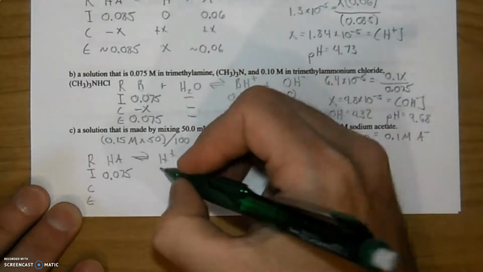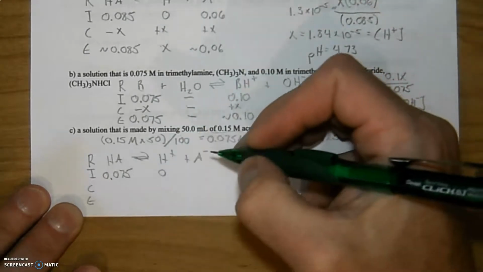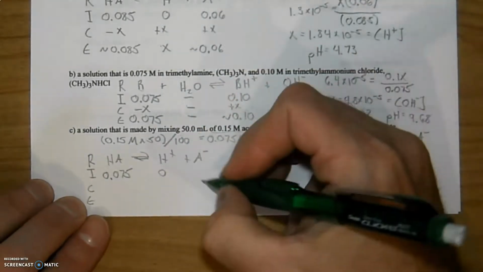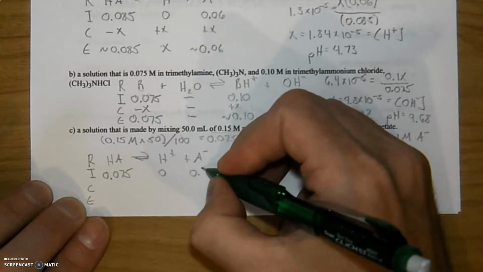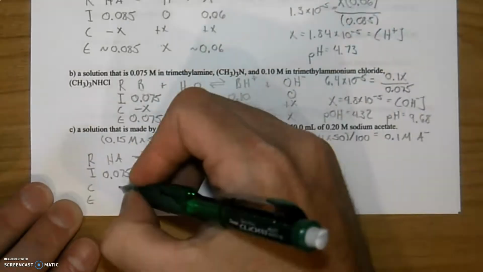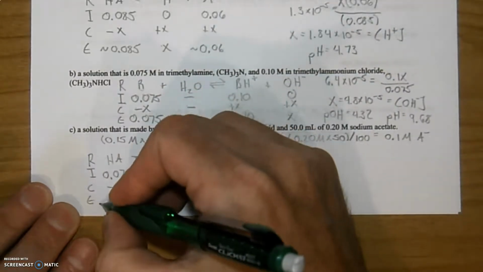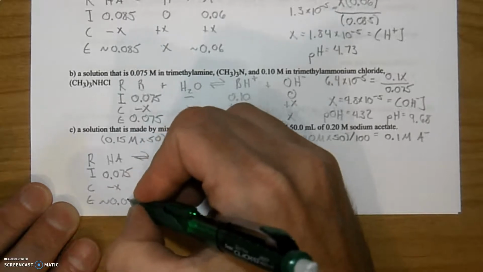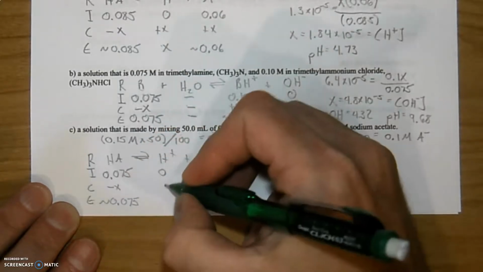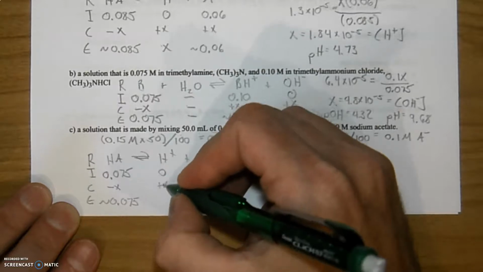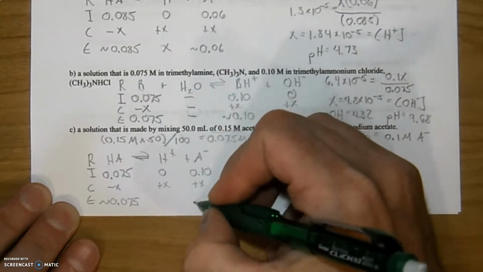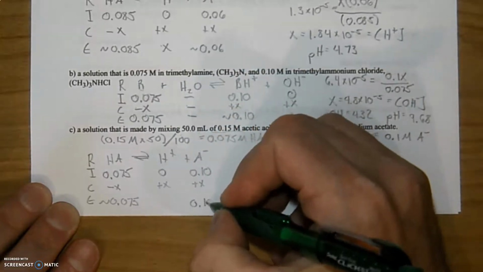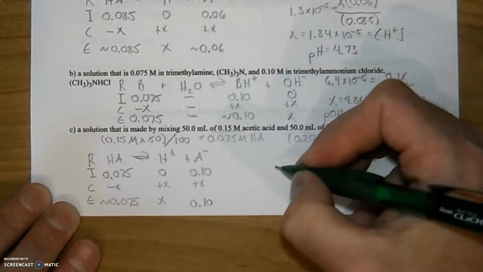Initially, we don't have any acid or hydrogen ions, but I do have the common ion. Subtract off, it's going to be about the same. We've seen this before. Equal amounts are added, still going to be about the same, and about X.